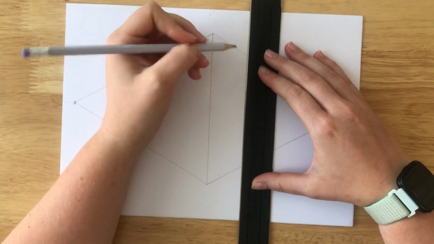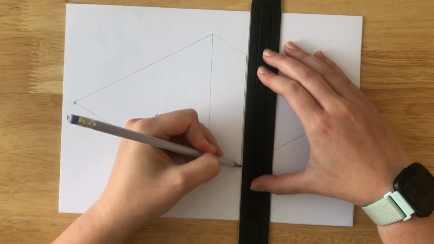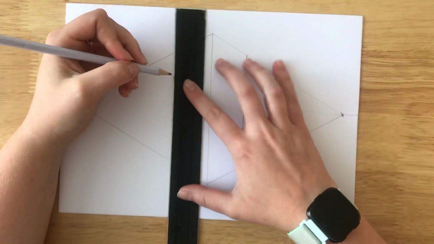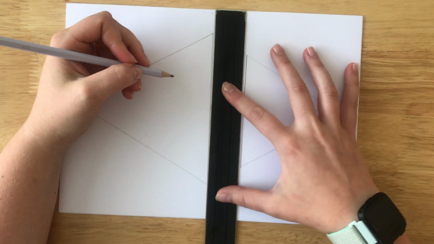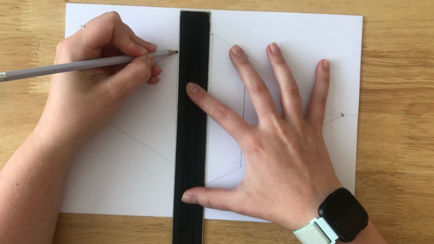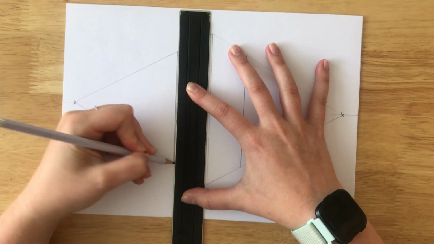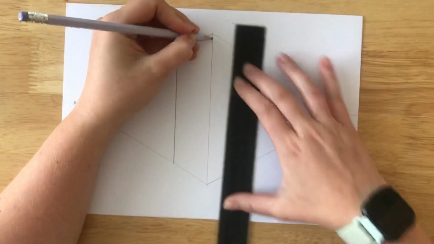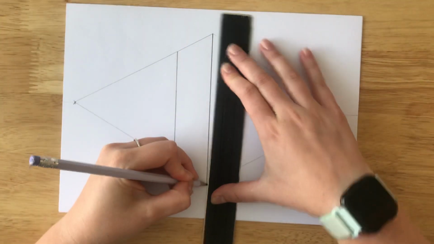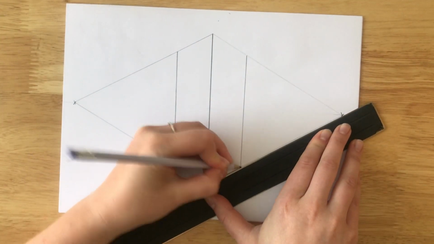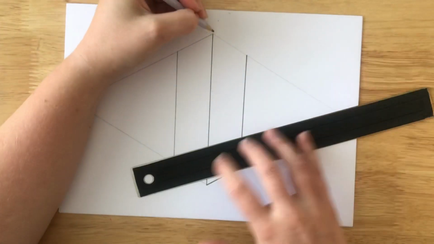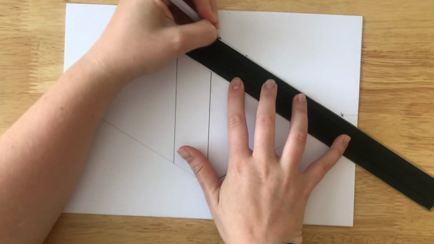Now what I'm going to start to do is build up my building. So this first building is going to be about that sort of width, just over the ruler, and I'm going to make this one about the same. So we've got that first little building built up there, and I'm going to darken it up just to keep it from becoming too muddled, because I think it will get quite busy as we work through this.